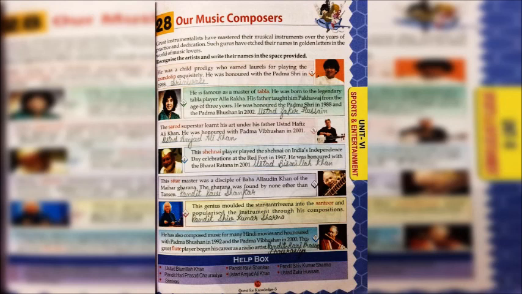Fifth, sitar master Pandit Ravi Shankar. Sixth, santoor player Pandit Shiv Kumar Sharma. And the last one, our very famous flute player Pandit Hari Prasad Chaurasia. So this was all about our music composers. Children, read both the chapters, chapter number 27 and chapter number 28.